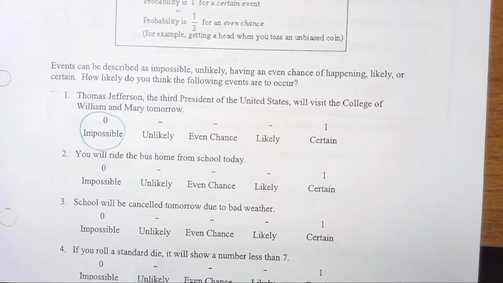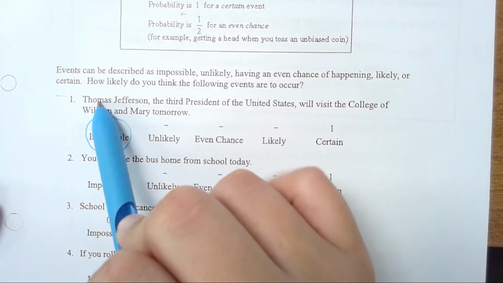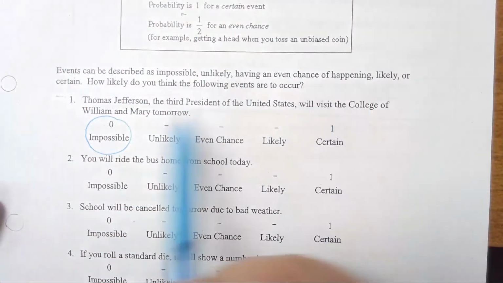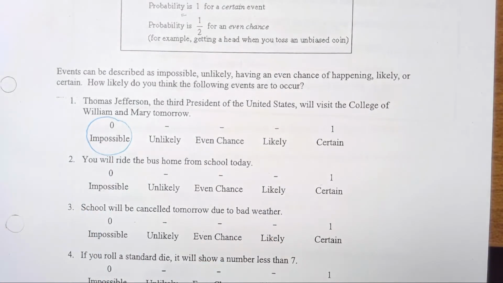Oh, sorry, my video froze. So it's impossible because Thomas Jefferson is dead. So he will not be visiting this college tomorrow because he's dead. So it's impossible that he will be there tomorrow.